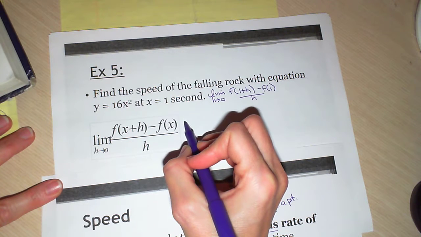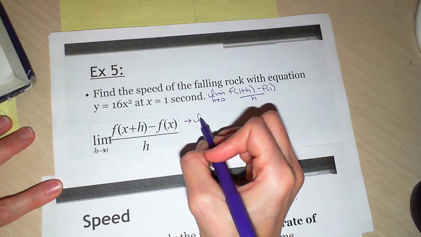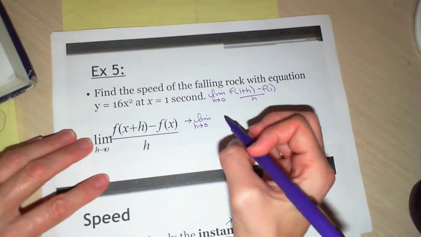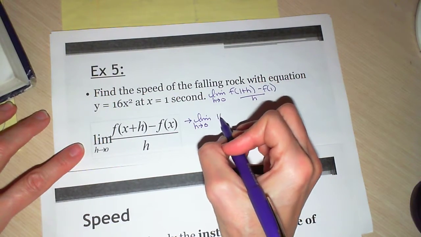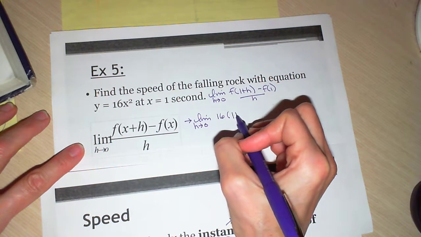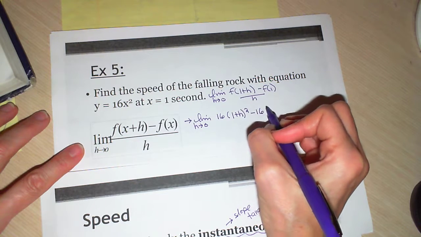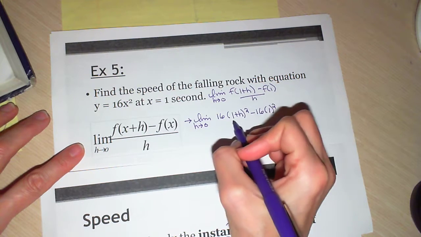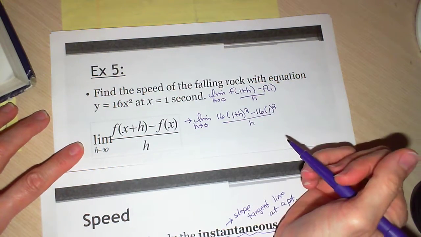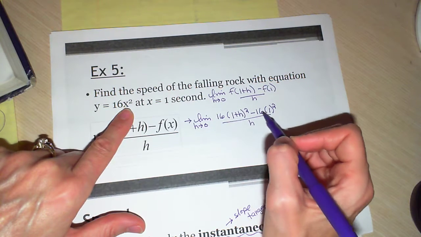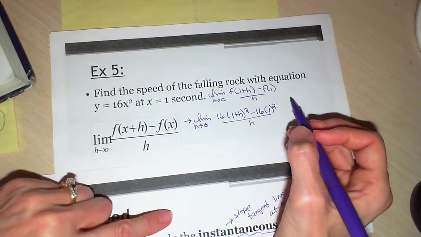So I'm going to say we have the limit as h approaches 0, and I already did the algebra for this, and what I have is 16 times (1 plus h) squared minus 16 times 1 squared, over h. Well, I didn't do all of the algebra. You can see that I'm just substituting 1 plus h into the function and 1 in here.